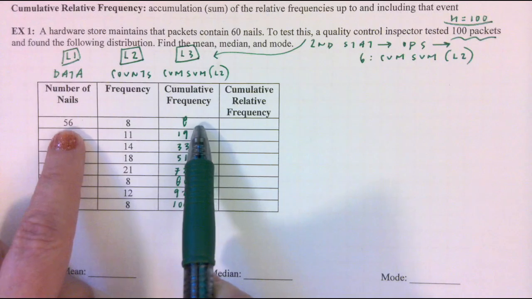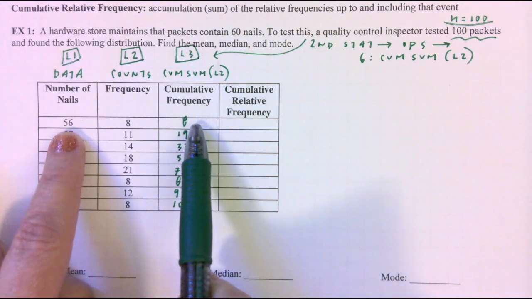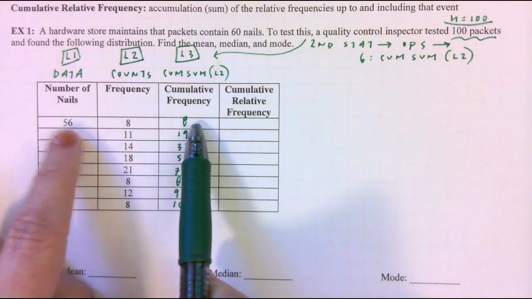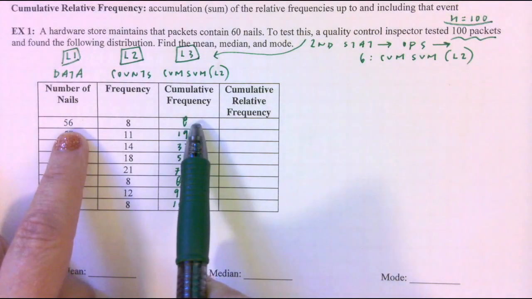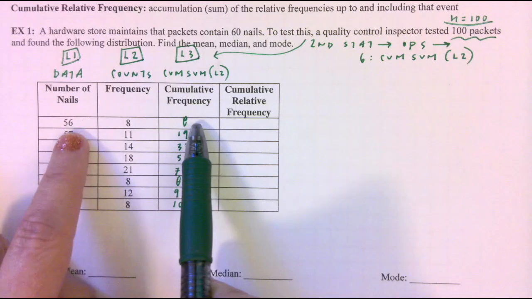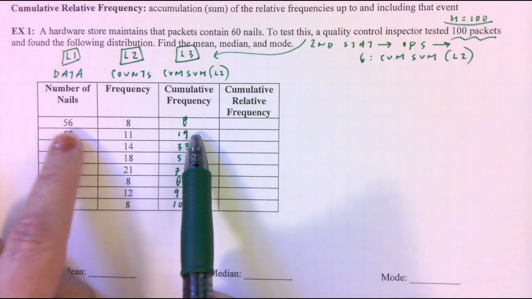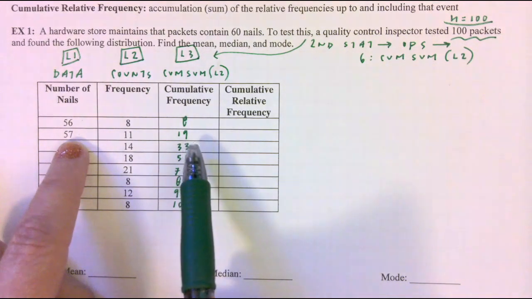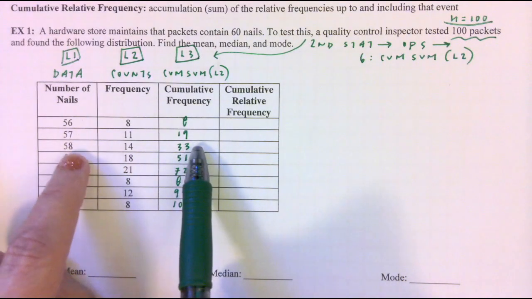So if I wrote this all out as raw data, I have 8 data points that are all 56. So position 1 through 8 would be data points 56. Okay, and then position 9 through 19 would have values of 57. Positions 20 through 33 would have values of 58.